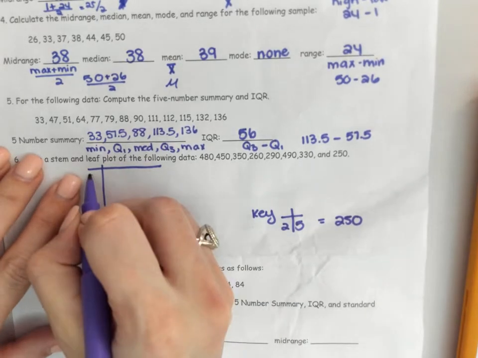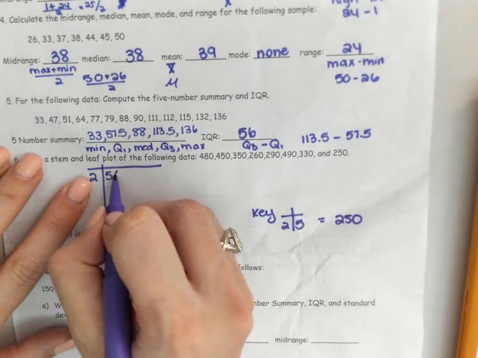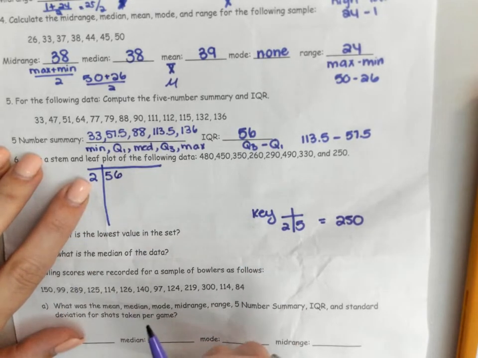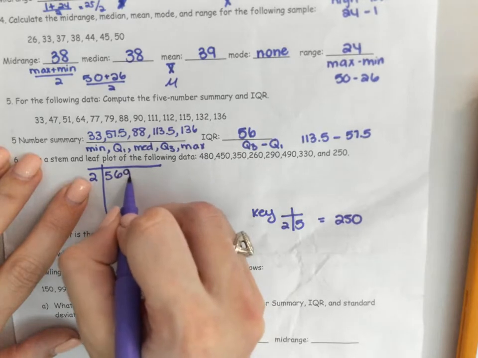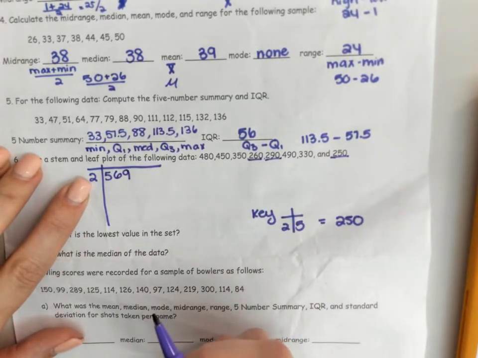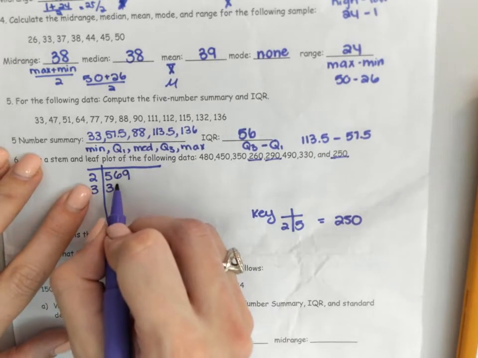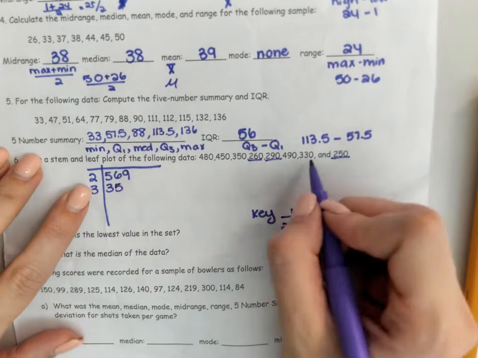So my lowest number is 250. Then I also have a 260, a 290. So we've done 250, 260, 290. Okay, then I have a 330, and I have a 350.